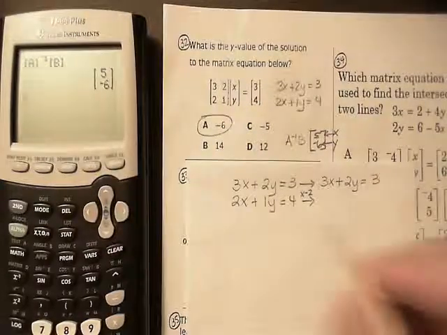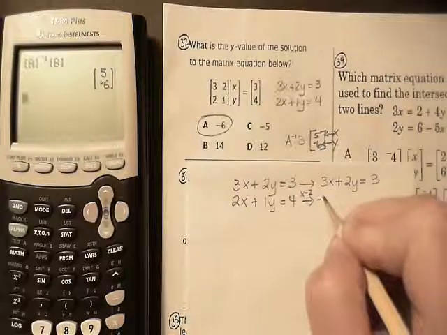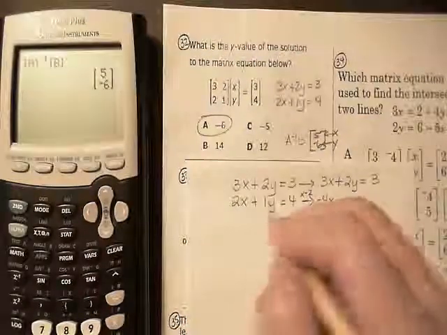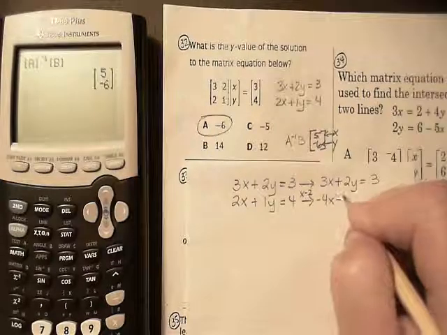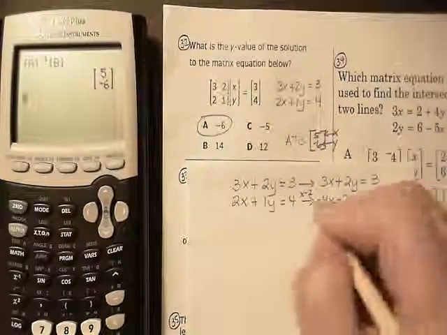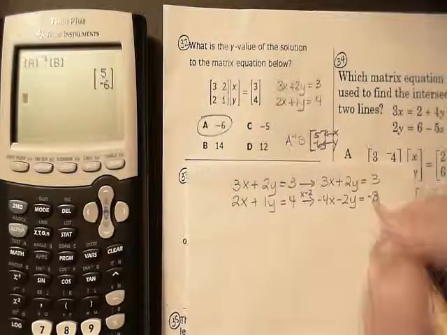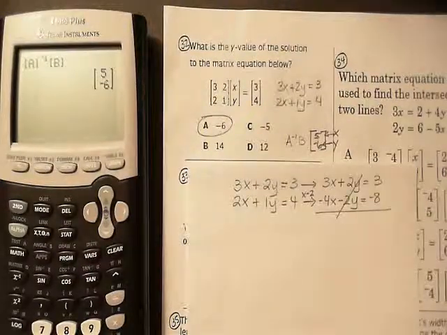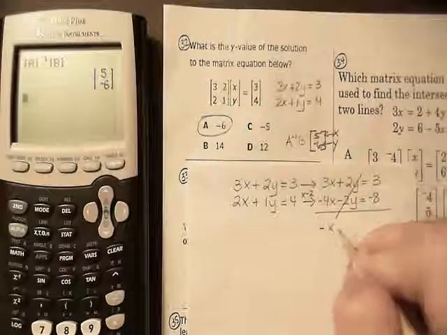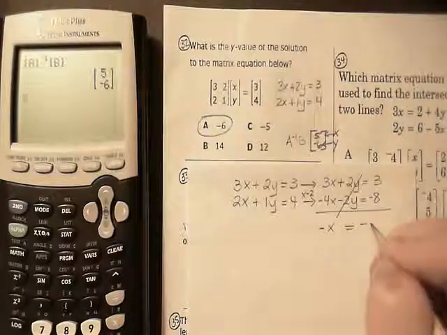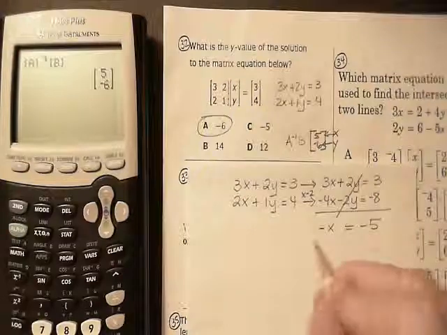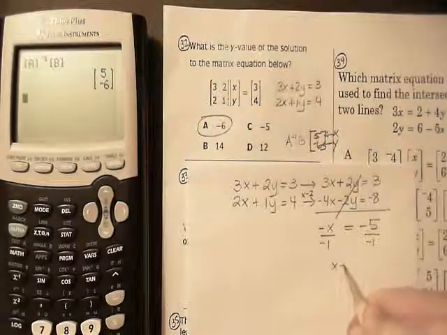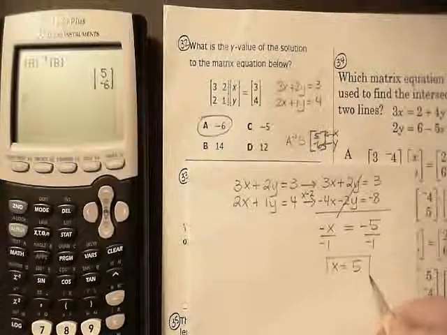The bottom one becomes negative 4x because negative 2 times 2x is negative 4x. Negative 2 times 1y is negative 2y, and negative 2 times 4 is negative 8. When I add these, I can cancel the y's. I'm left with negative x, and negative 5. Divide both sides by negative 1, x equals 5.